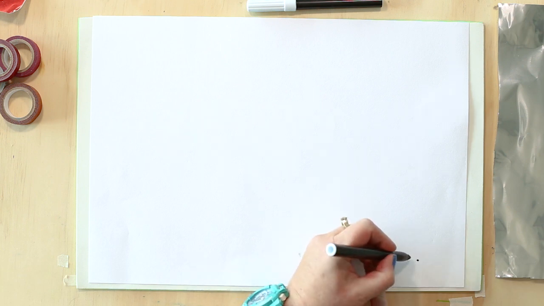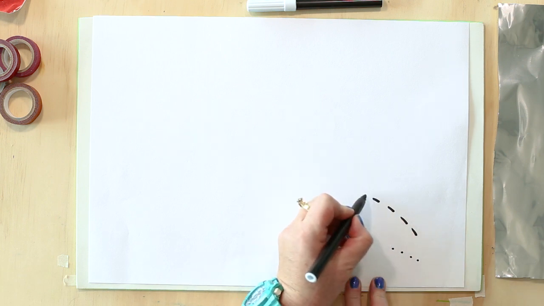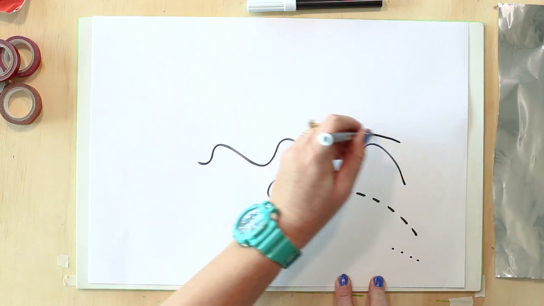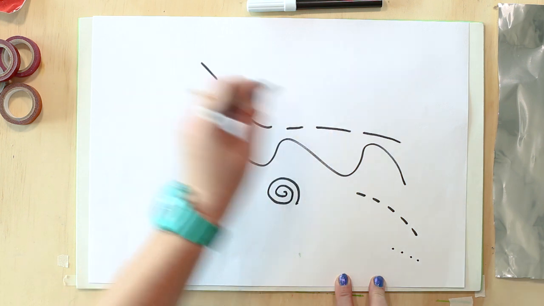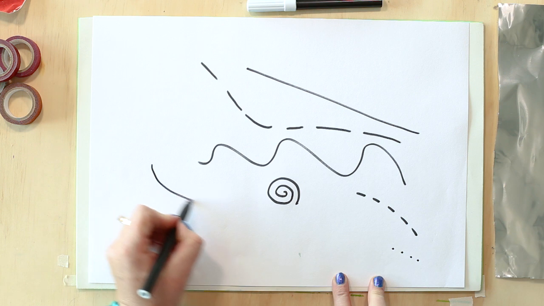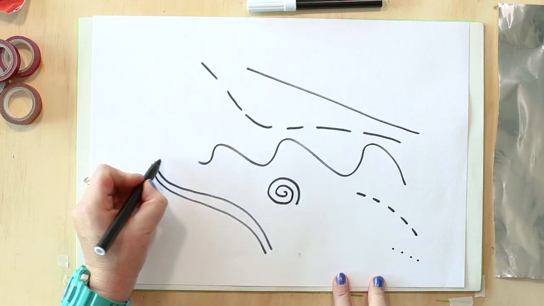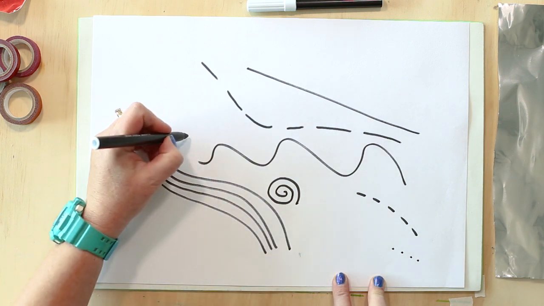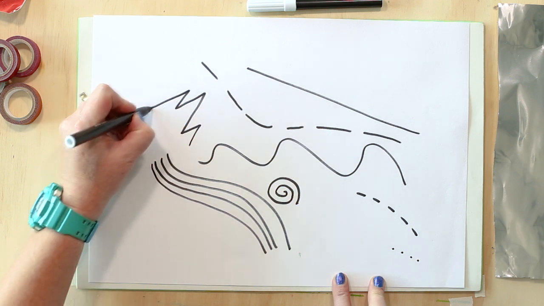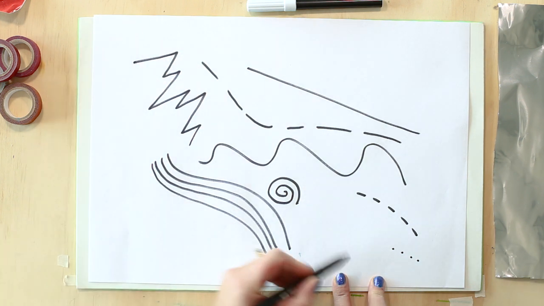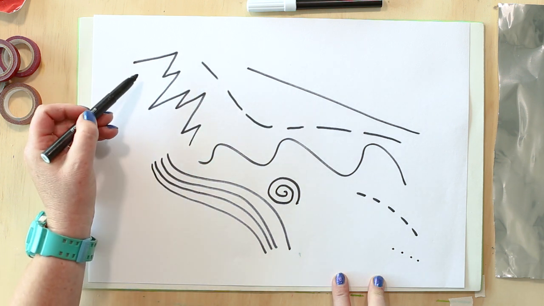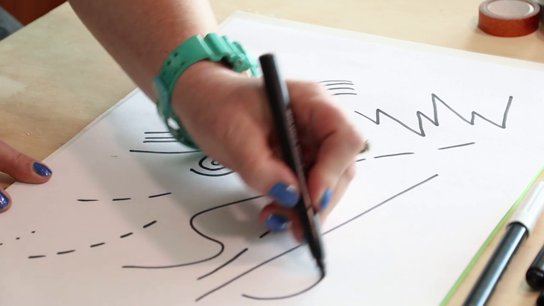So I'll start with a dot, a dash, a swirl, a wave, longer dashes, straight line, a contour line, which is a line that follows a line. Let's see, what else could I do? Zigzag. Someone always does a zigzag, which, as you can see, is very hard, and we're not going to use zigzags, and that's a conversation you could have with your students. Van Gogh doesn't use zigzags. We're using more the dotted and the flowy lines.